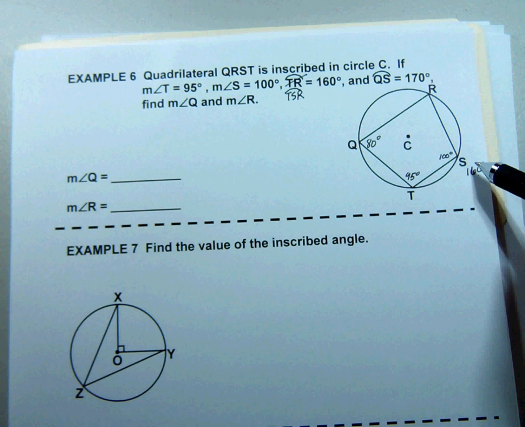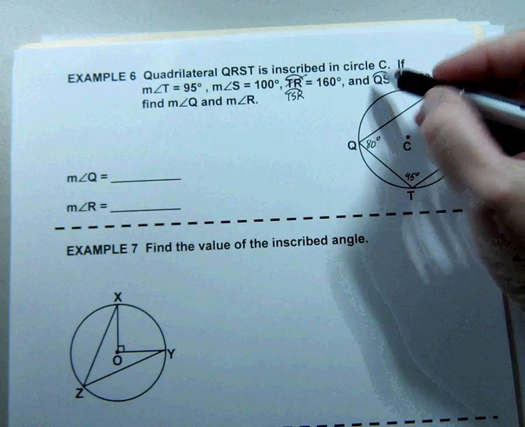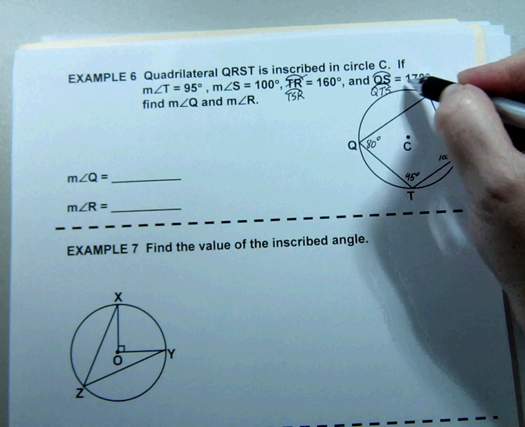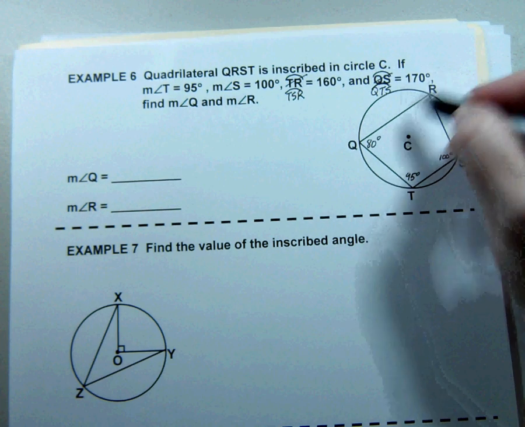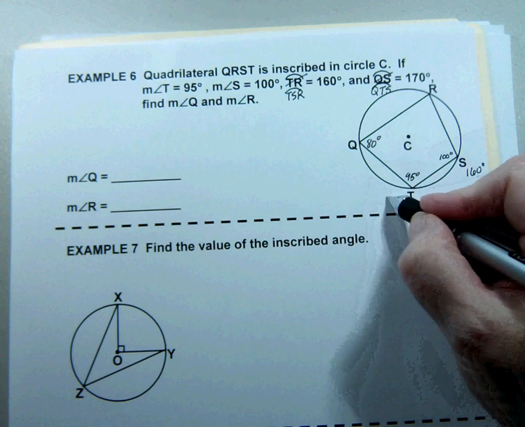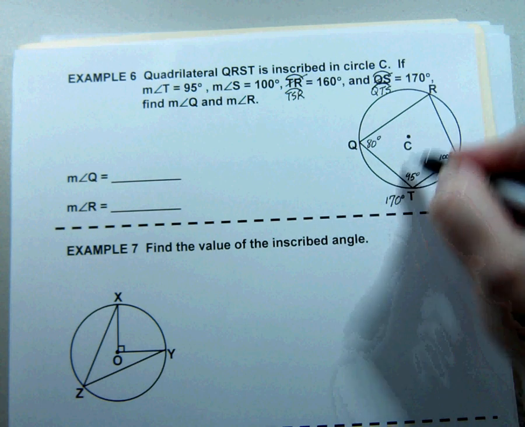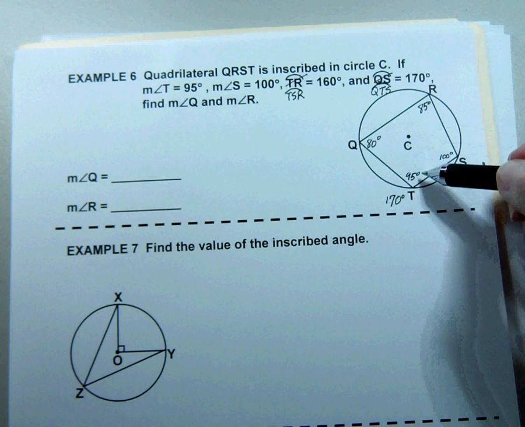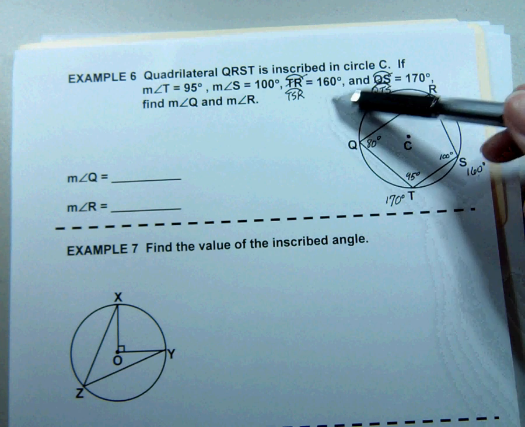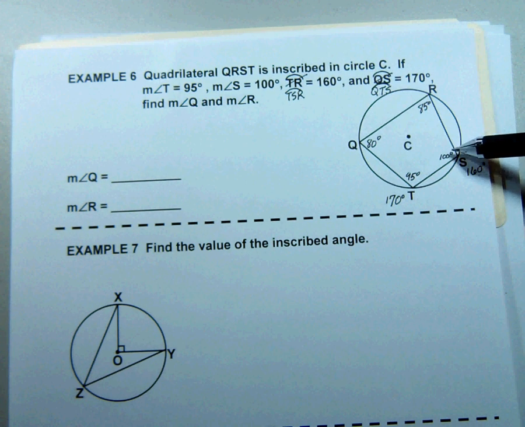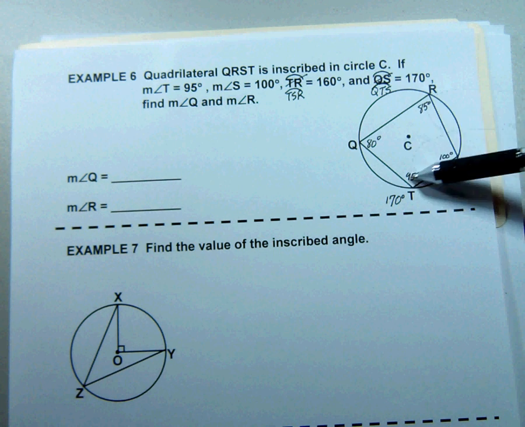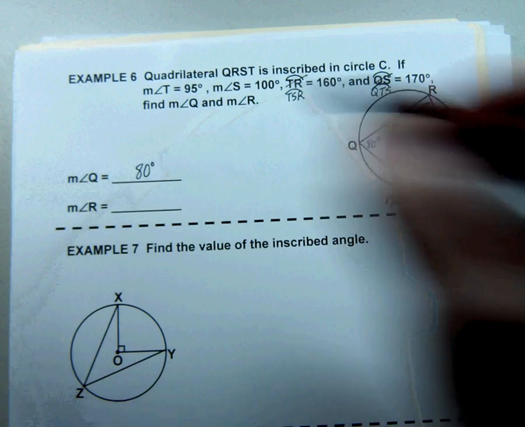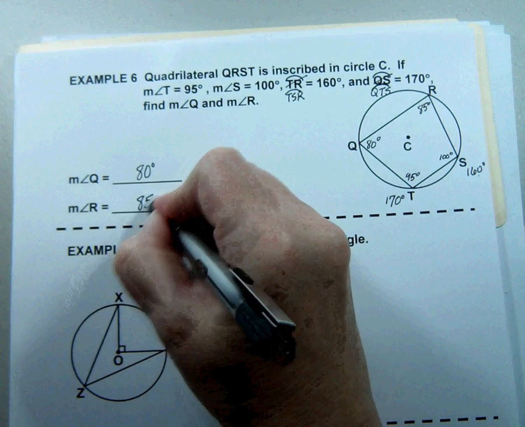QS is 170. Let's call that one QTS. I think it's a little confusing. It does mean the major arc, but let's change that one too. So QTS, that means from here all the way across is 170. Half of 170 is 85. So the one opposite that is 85. Another way to do this, when you actually really didn't even need these arcs because of the theorem we just learned, is that the opposite angles have to add up to 180. So your angle Q is 80 degrees and your angle R is 85 degrees.